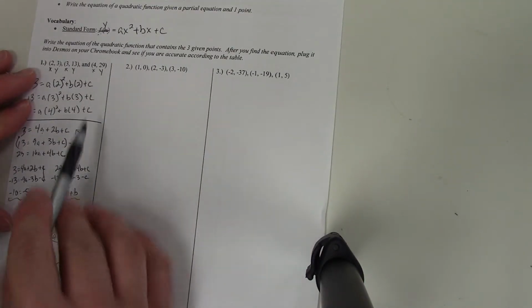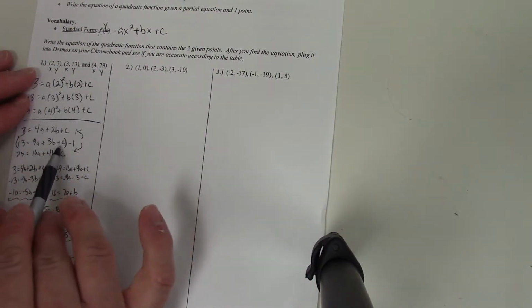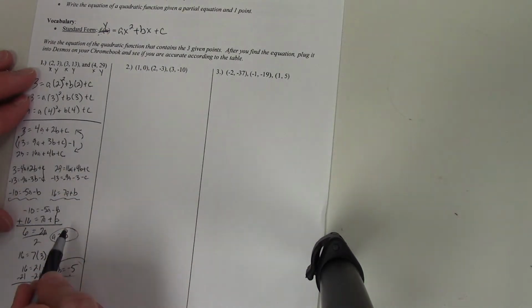I need to go back and plug it in to any of these right here, I should say. I don't want to really mess with this one. But right here, I've got simplified versions. I can plug A and B in. Again, I'm going to pick the easiest one, this top one.